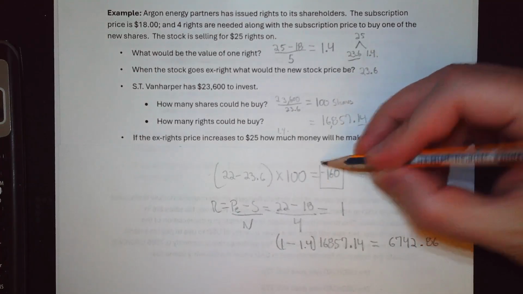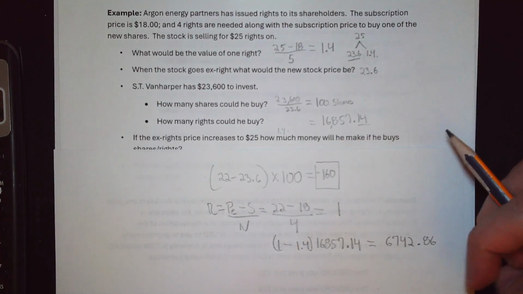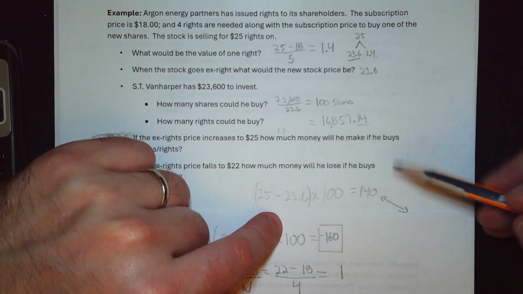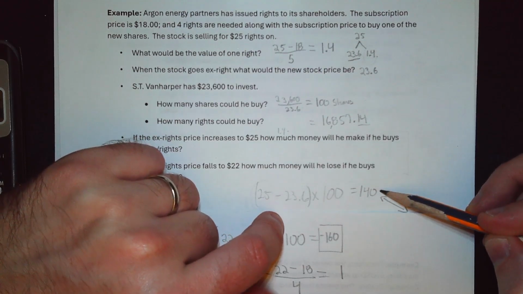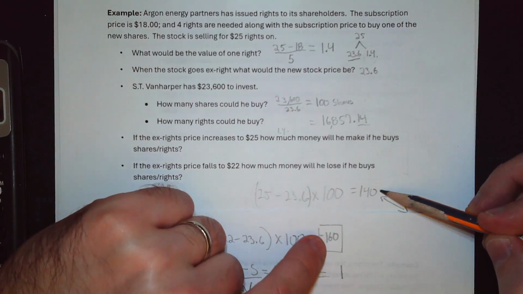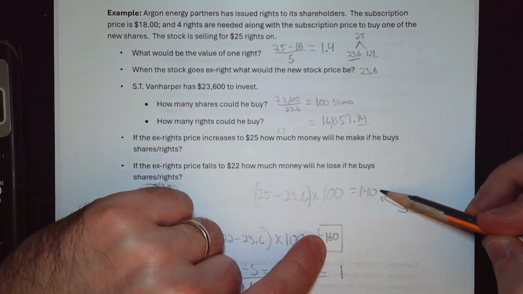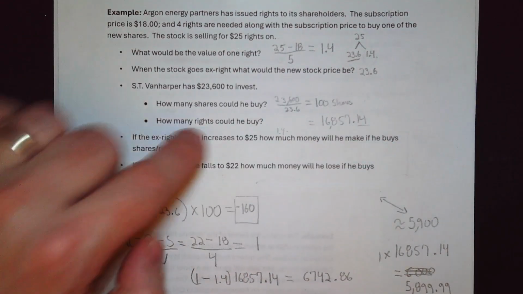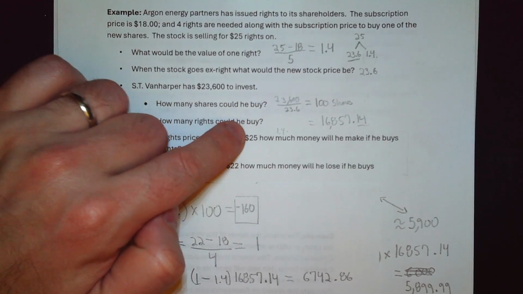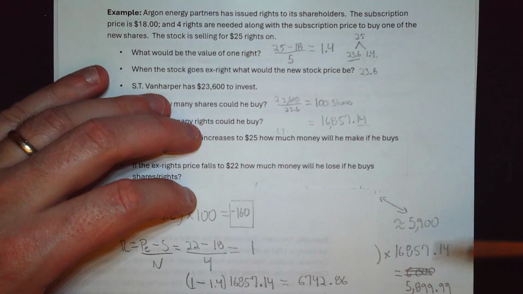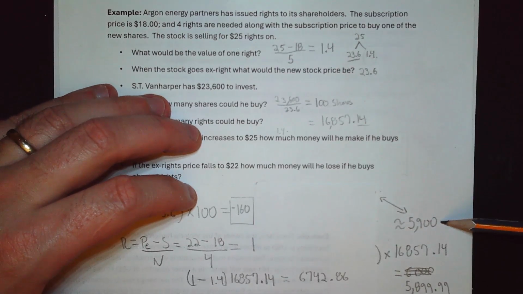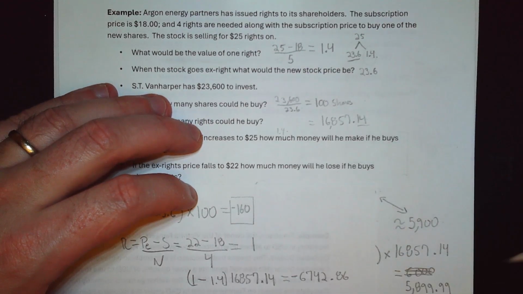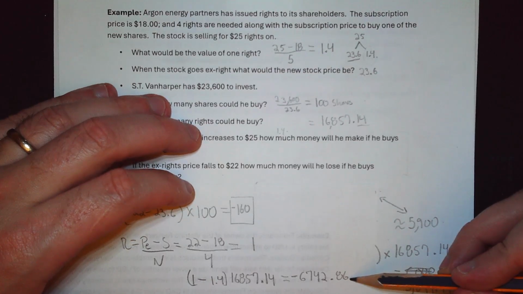If I buy the shares with my 23,600, in these two scenarios I'm either going to make $140 or I'm going to lose 160. With the rights, if the share price goes to 25 or 22, I'm either going to make roughly $5,900, or I'm going to lose, I forgot the negative here, I'm going to lose 6,742.